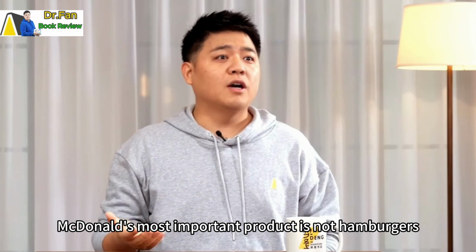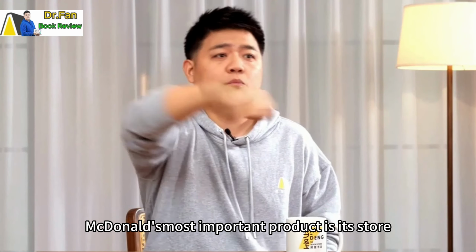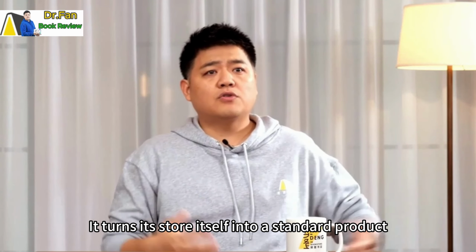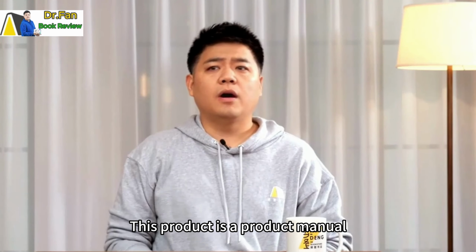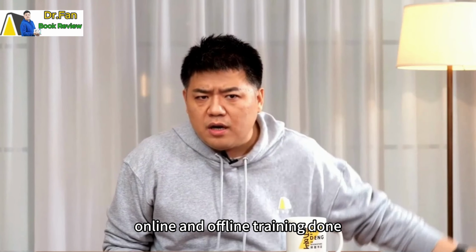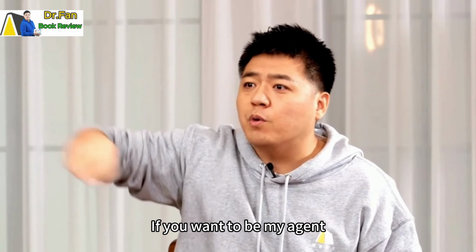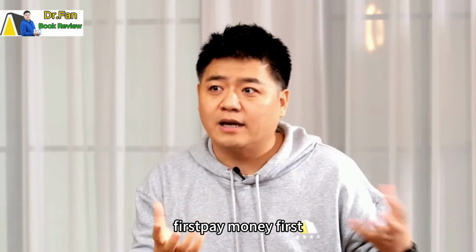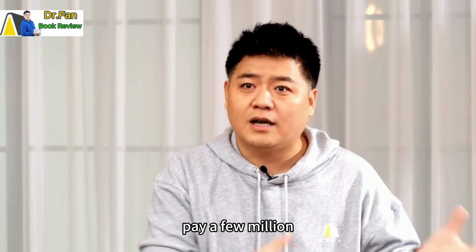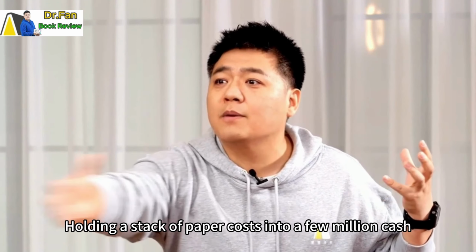McDonald's most important product is not hamburgers, not fries, not toys. McDonald's most important product is its store. It turns its store itself into a standard product. This product is a product manual. It's such a thick stack of product manuals, online and offline training. Done. If you want to be my agent, first pay money, first pay a few million, and I give you a stack of paper, equal to me turning a stack of paper into a few million in cash.